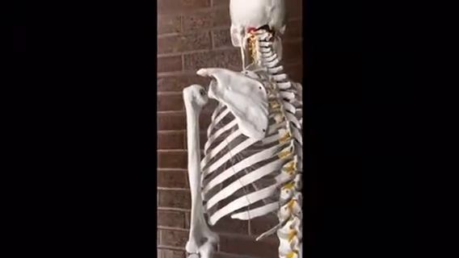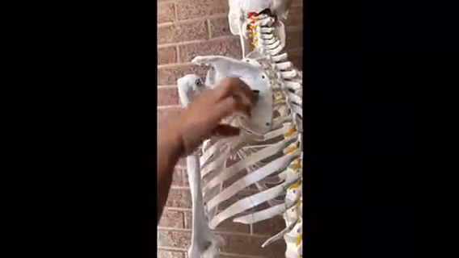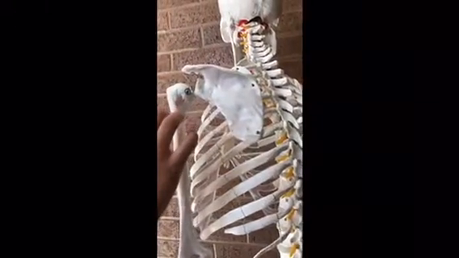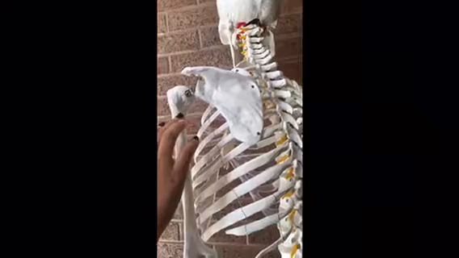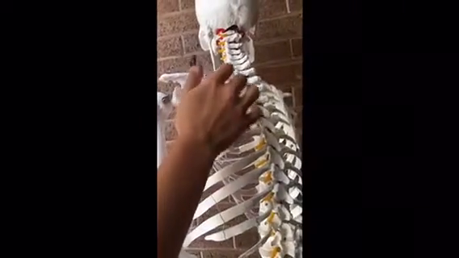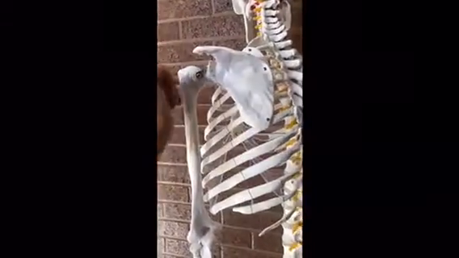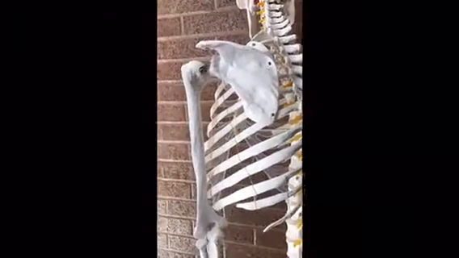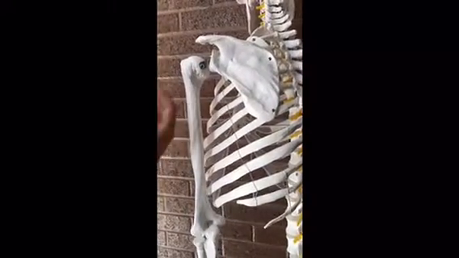Then there's the teres minor, which runs right over here, and it originates at the superior part of the axillary border of the scapula, so right over here. Its insertion is at the greater tubercle of the humerus again, and it also rotates it laterally.